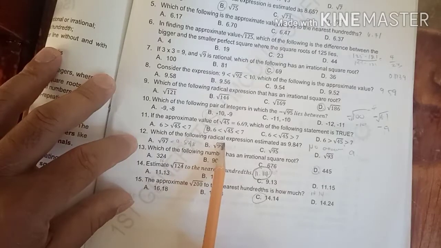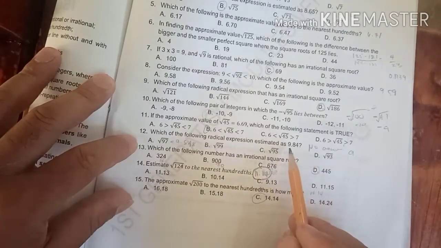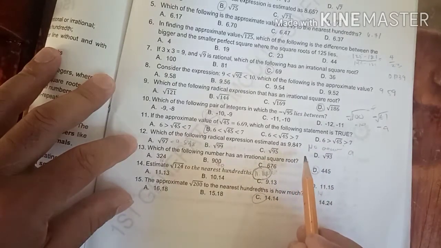Now, which of the following radical expressions is estimated as 9.84? What are you going to do with this? You will multiply 9.84 times 9.84.